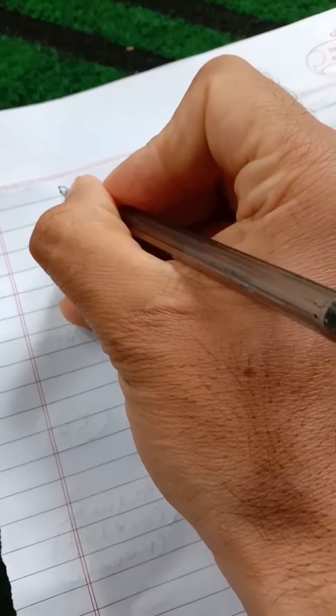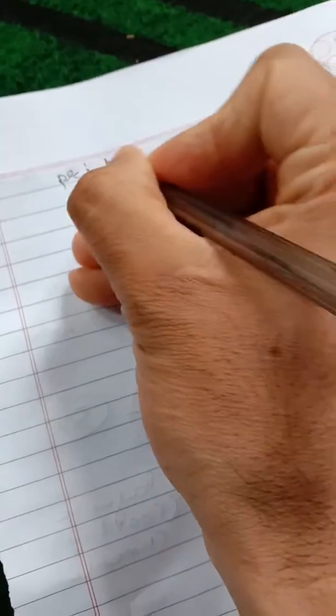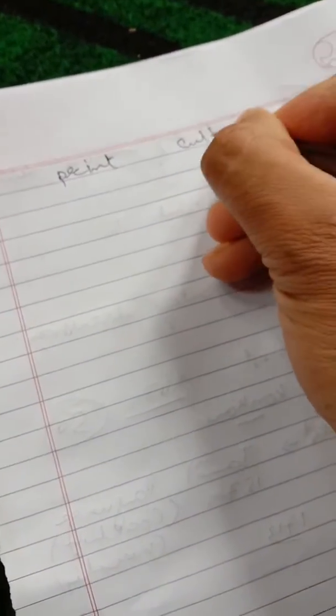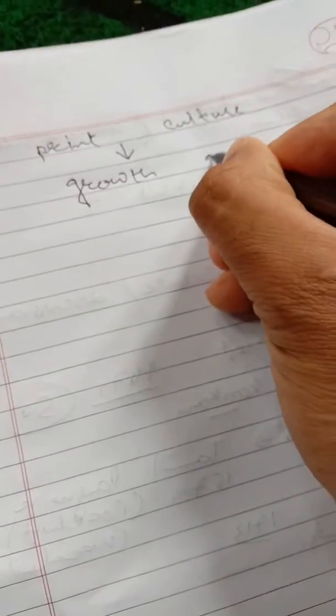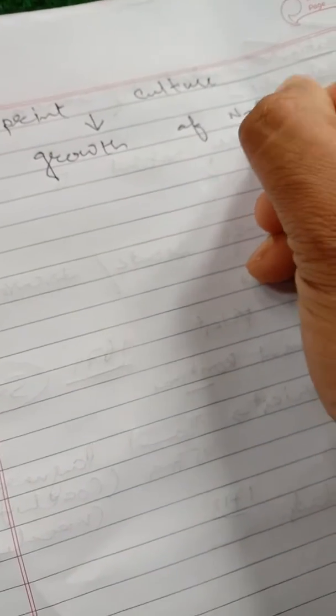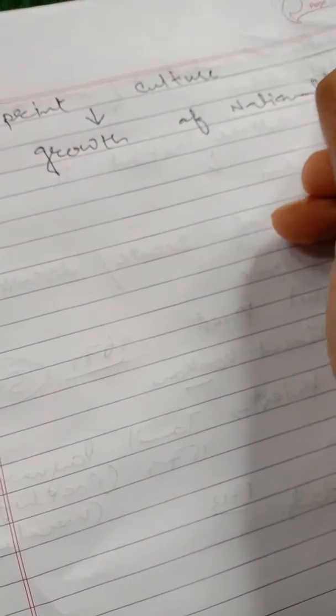One of the important topics which we are going to learn and discuss here is how print culture assisted the growth of nationalism in India. Print culture, growth of nationalism in India.